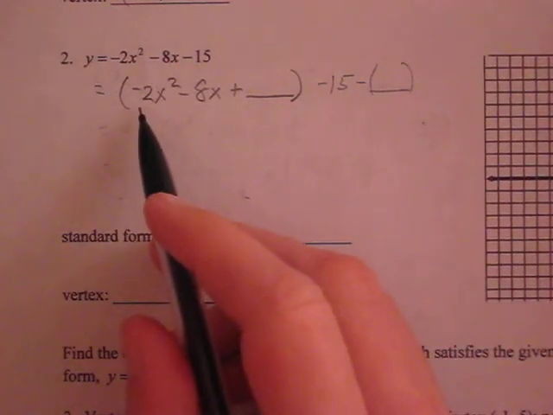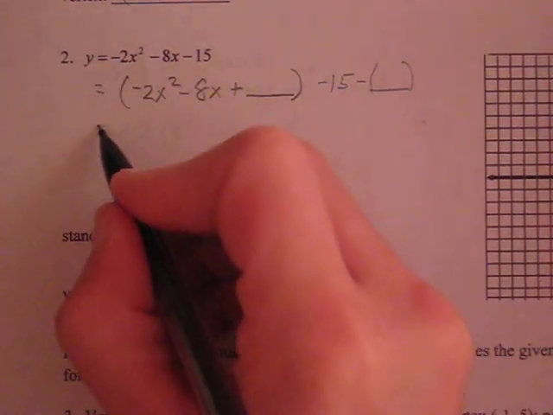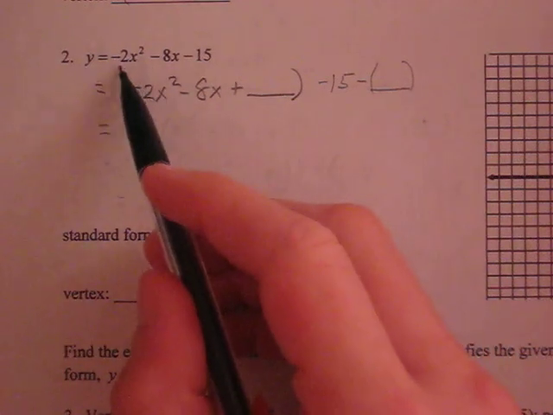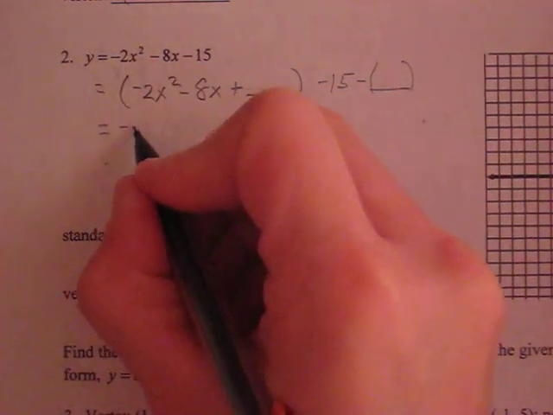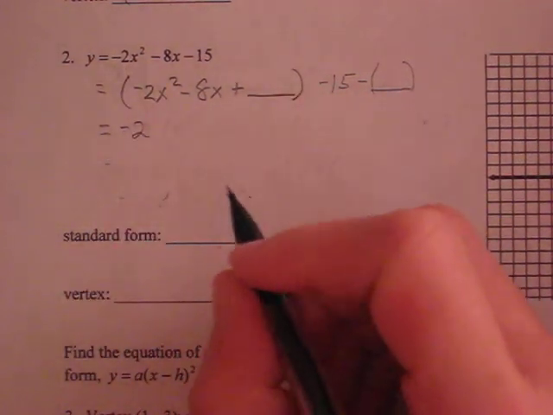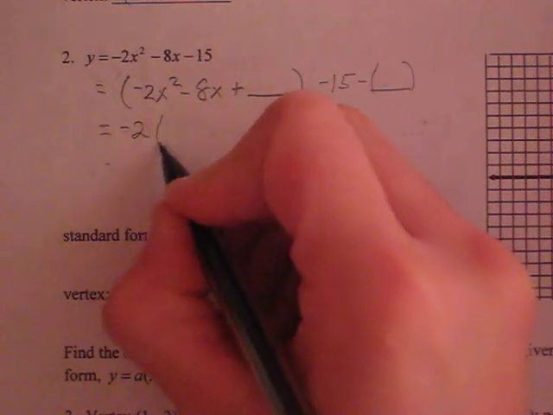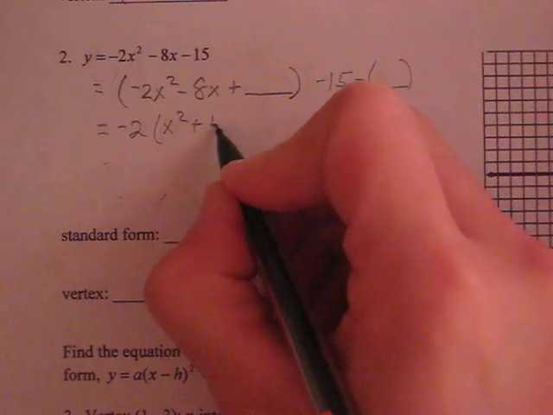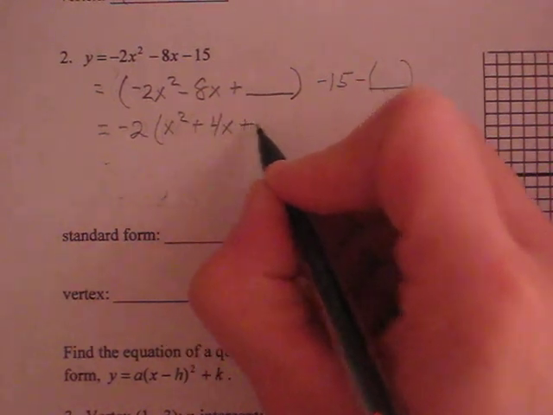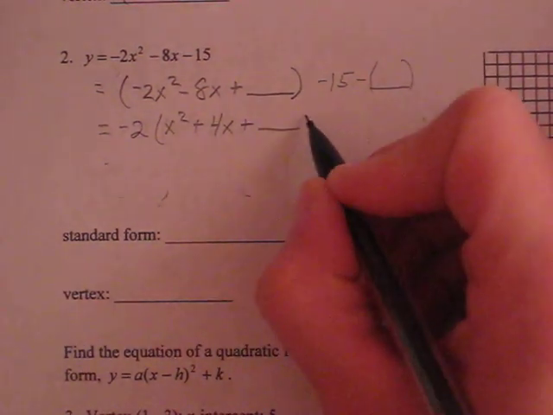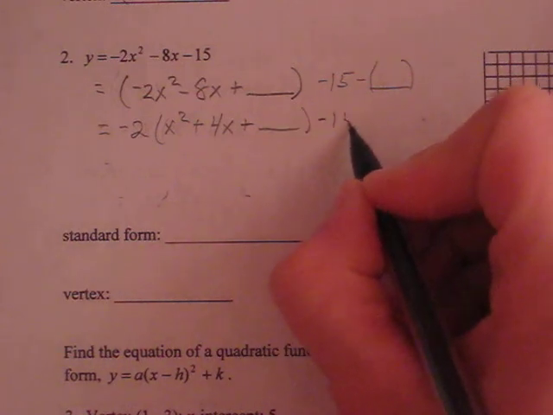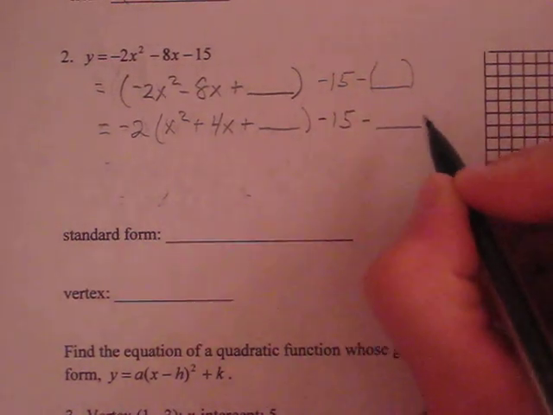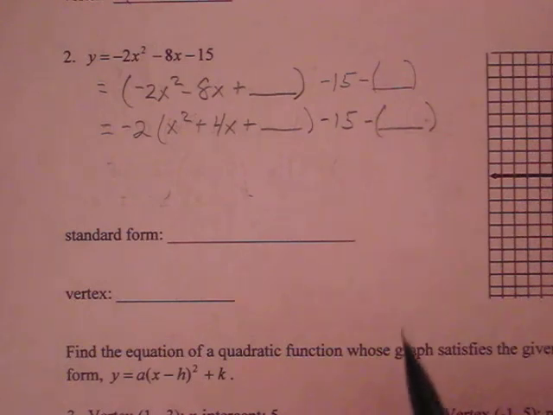Now, because there's a leading term, that's what's different here. There's going to end up being a vertical stretch or compression, and we know that because there's a leading term. I factor out just the number, not the x value, not the x term. So I factor out -2, then I have x squared. That leaves me with 4x, and I'm still going to add b divided by 2 squared here, and subtract the b divided by 2 value.